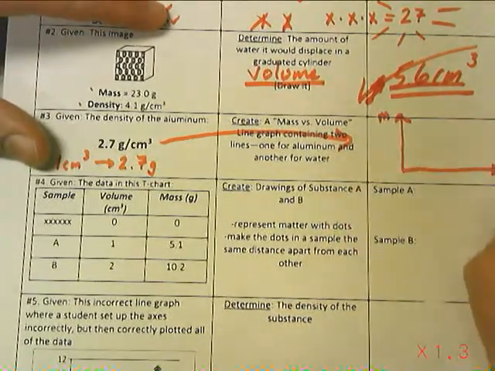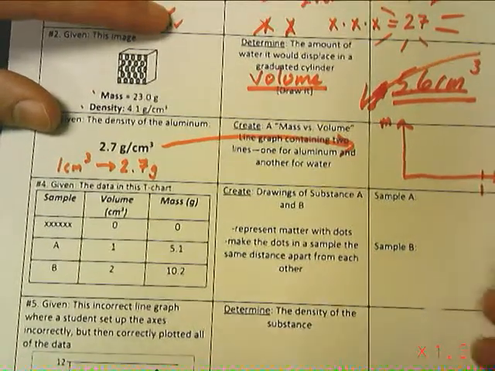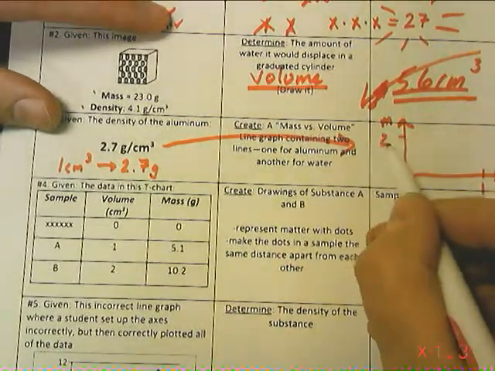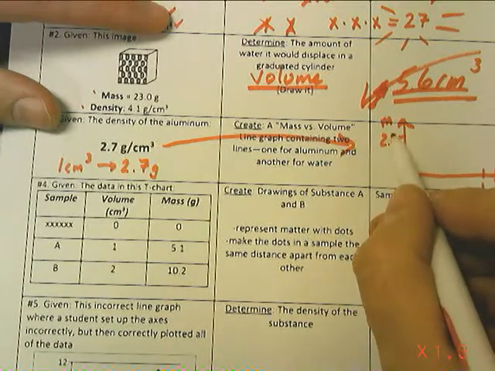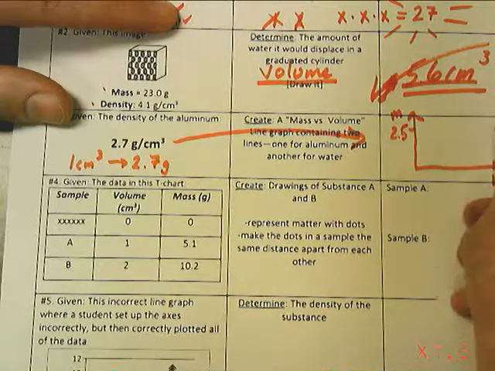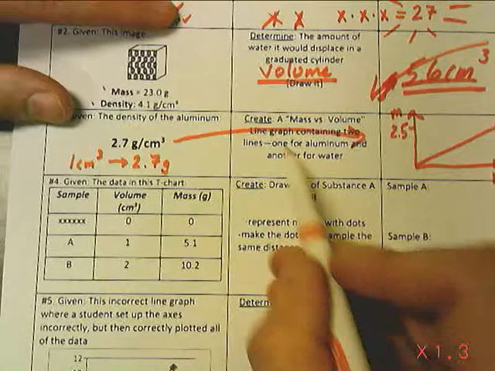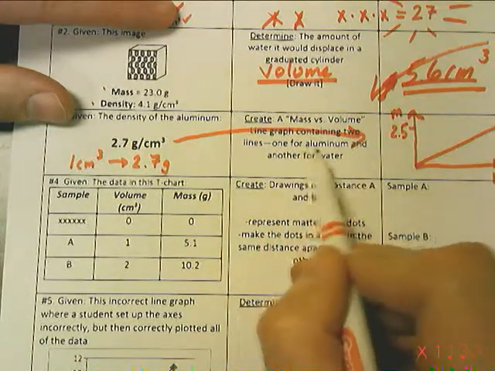Mass, volume. Put a 1 here and make this 2.5. Now all we have to do is plot this point over to 1 up to 2.7, connect. And this is our line graph for aluminum.